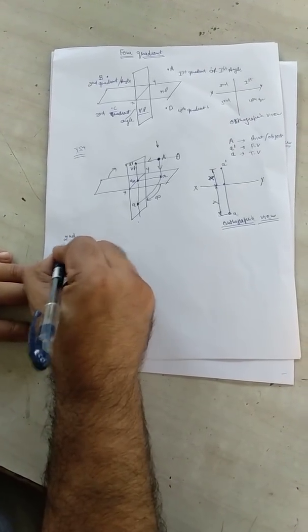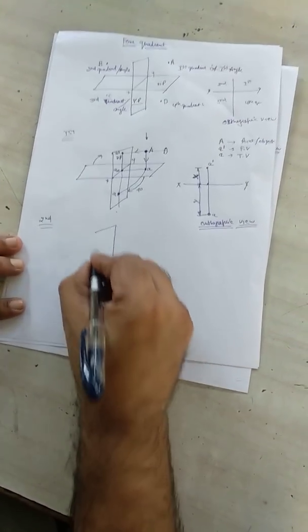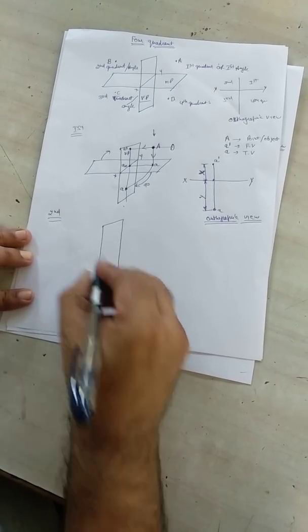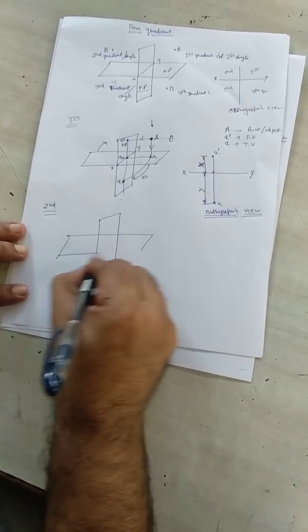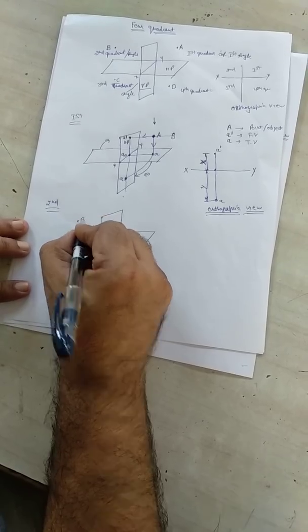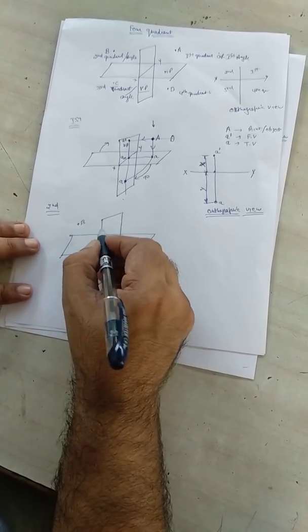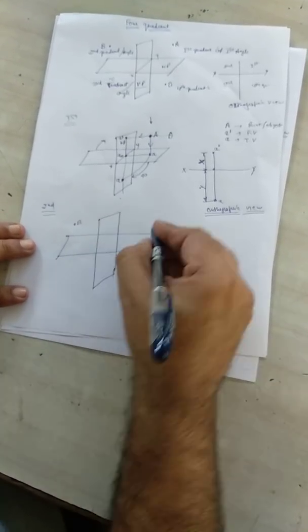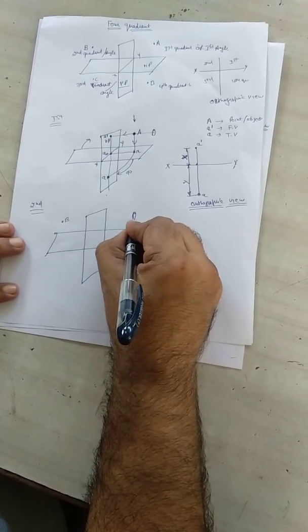In the second angle, again I will draw the quadrant system. Suppose a point B is lying above the HP and behind the VP.